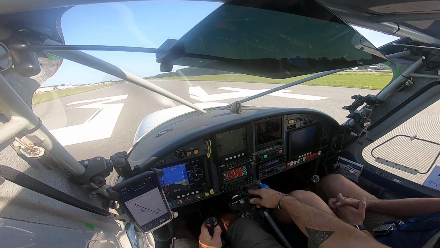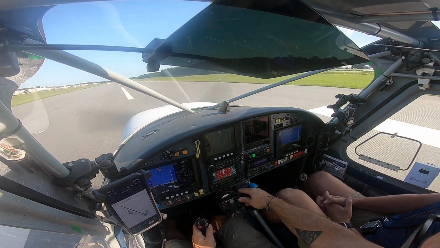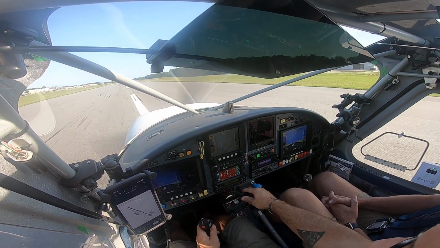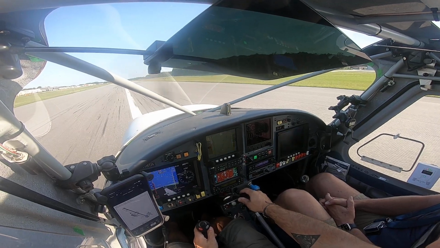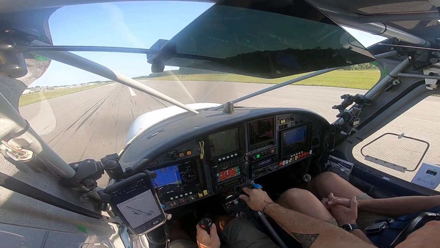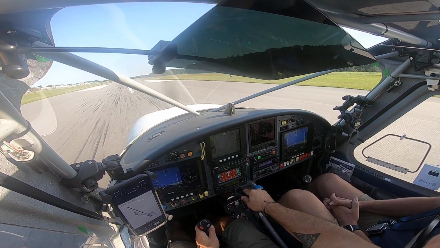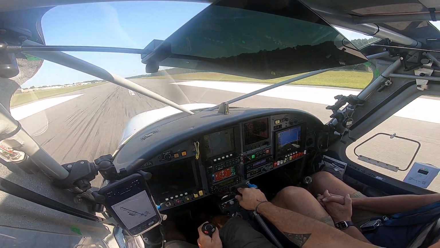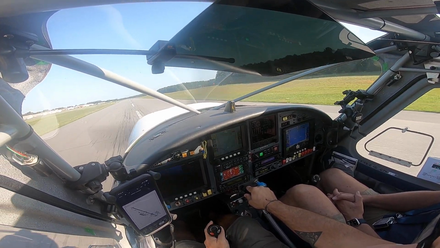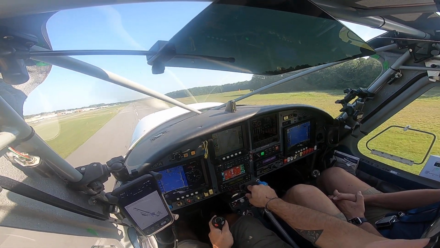Still traffic check. Full power. Entering 45 degree. Engine in the green. Runway 33, test field. Airspeed alive. Obstacle. And rotation. Probably just going to do a touch and go and go back to Lynchburg.